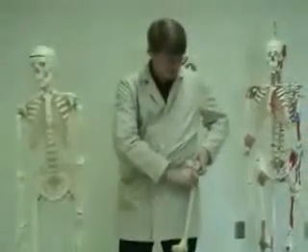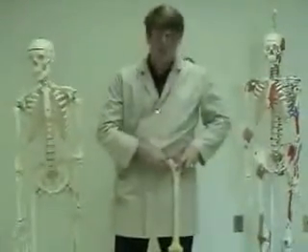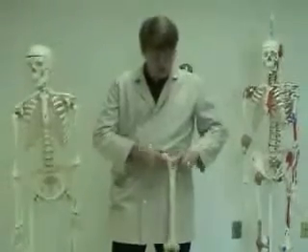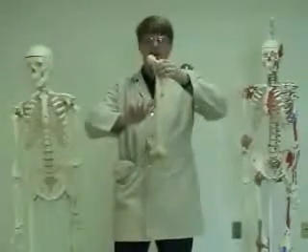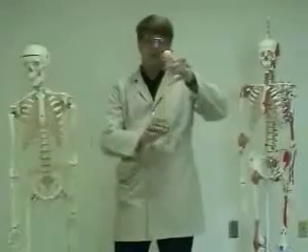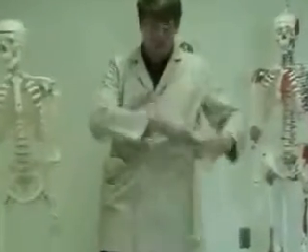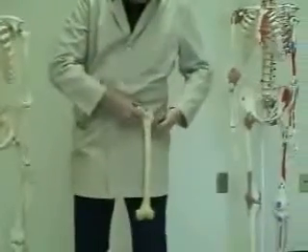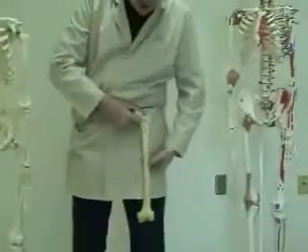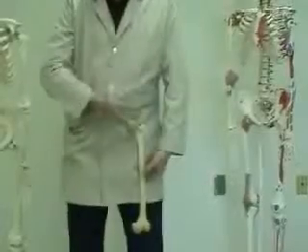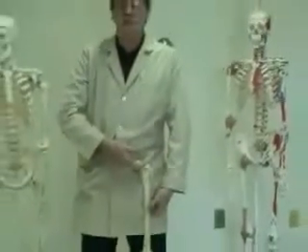So the head must point in toward the rest of the pelvis, and there's a line down the posterior femur called the linea aspera. So point the head medially, have the linea aspera in the back, and that should tell you this is a left femur.